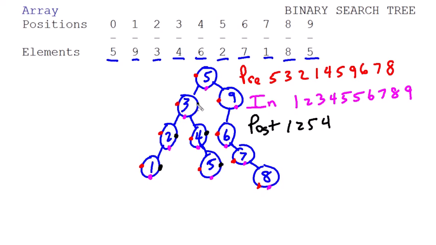Okay, next would be the 3. And then you go all the way down here. Remember, you can't cross any branches. And then 8, 7, 6, and then 9, and finally 5. So that is the post-order traversal when you do a binary search tree.